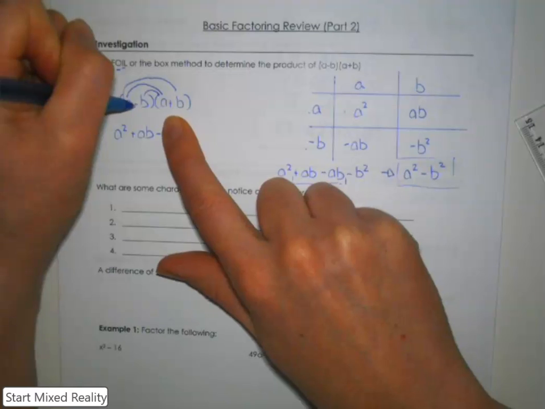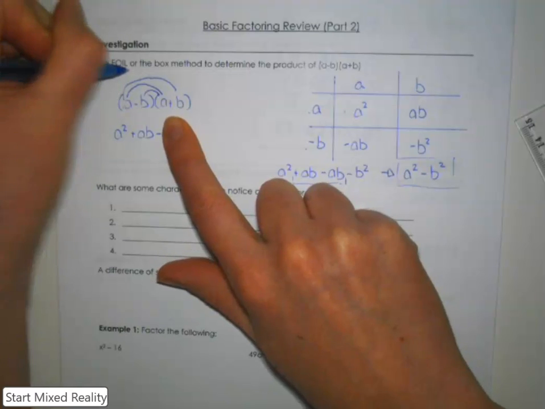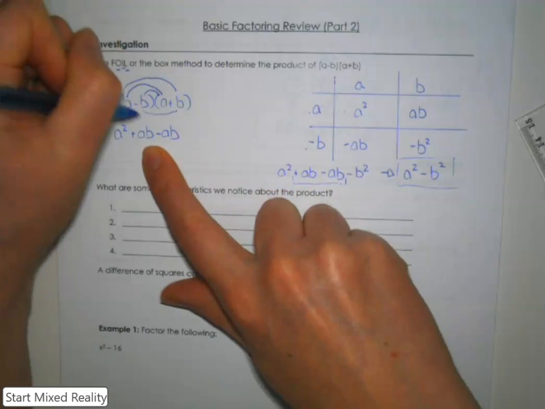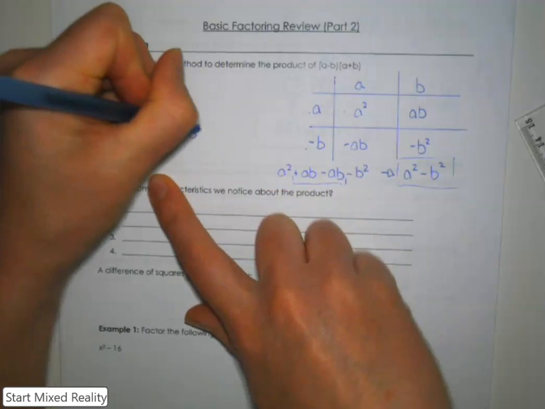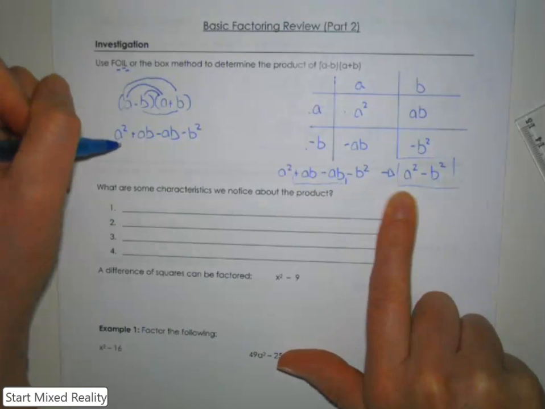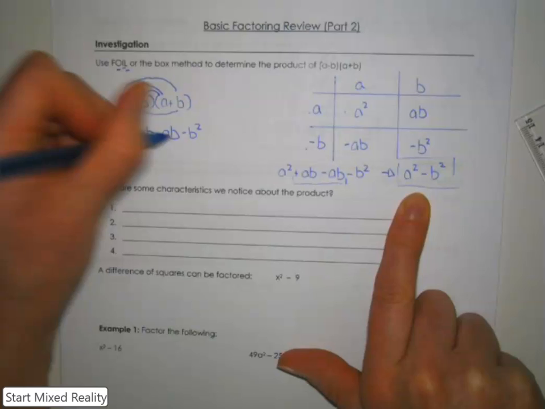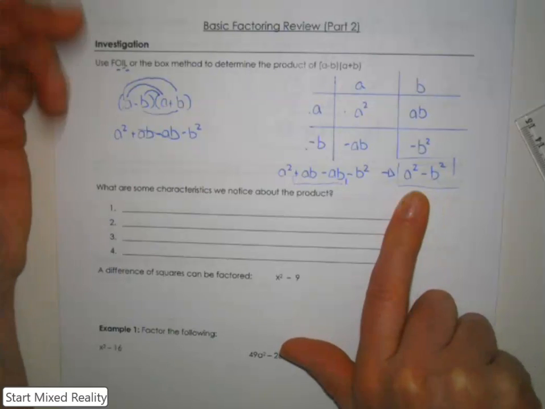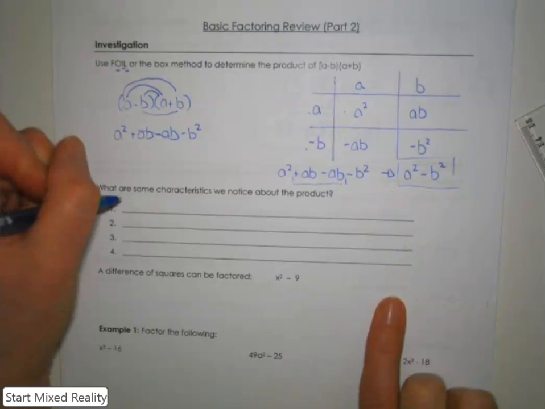And then you have the last values in the brackets. So that's negative b and positive b. So that gives us negative b squared. So we end up with this same setup here, and our simplified version is just going to cancel these out and we'll have the same answer, a squared minus b squared. Okay, so that's just a reminder of the different ways you can look at multiplying out your brackets.